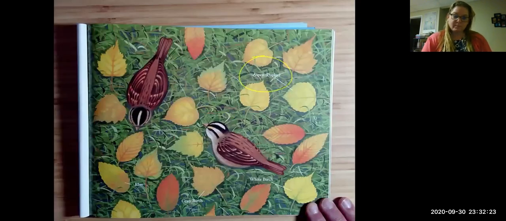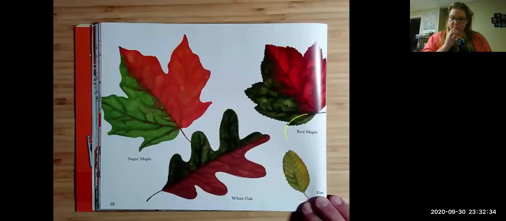Aspen, poplar, elm, gray birch, white birch. Red maple, sugar maple, white oak, elm.